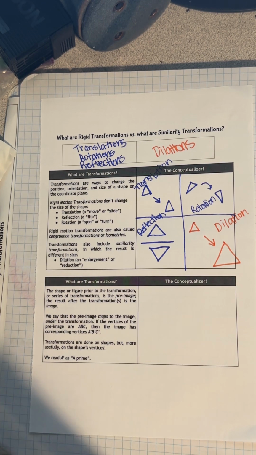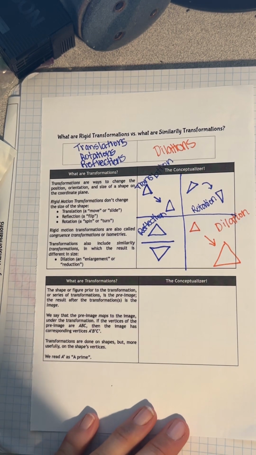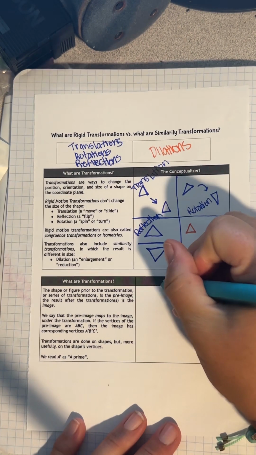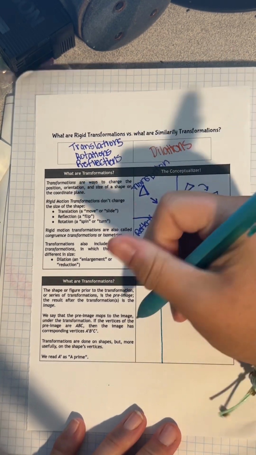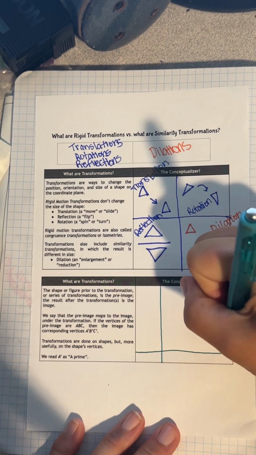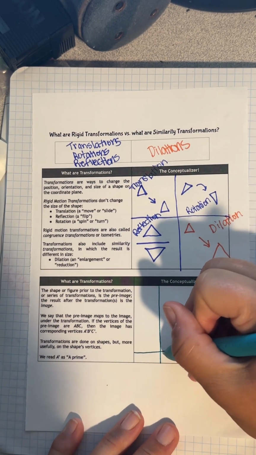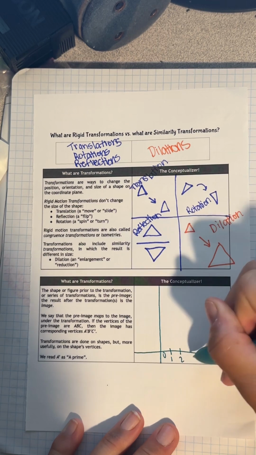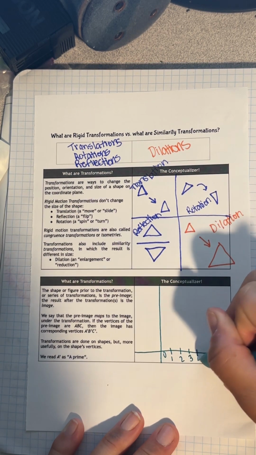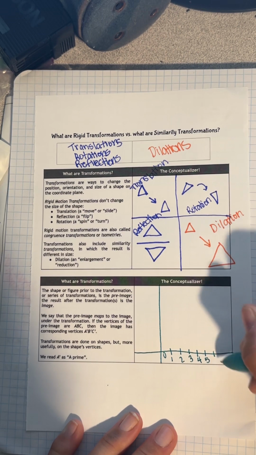So the shape of a transformation, or the figure of the transformation, the pre-image is the original and the result is the image. So we say that the pre-image maps to the image under the transformation. So let's pretend like I've got a little graph here. And there again, we'll see how amazingly wonderful I am at graphing. Not that great. So we got 0, 1, 2, 3. Look, my little graph lines are coming through my paper and it's helping me.